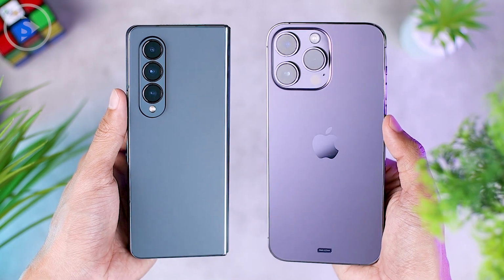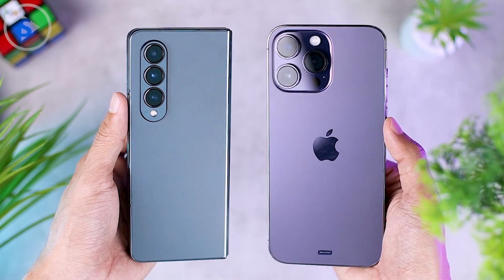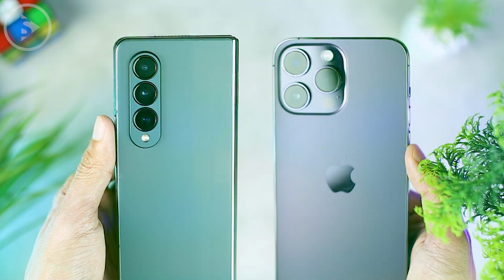Hello everyone, I'm Isan. In this video, we'll share tips on how to use WhatsApp on two smartphones at the same time with the same account.